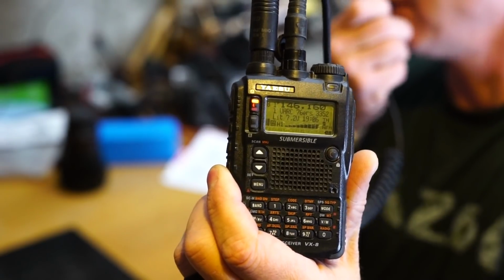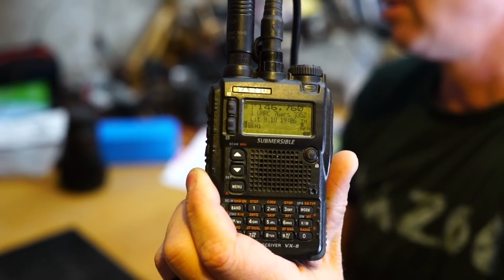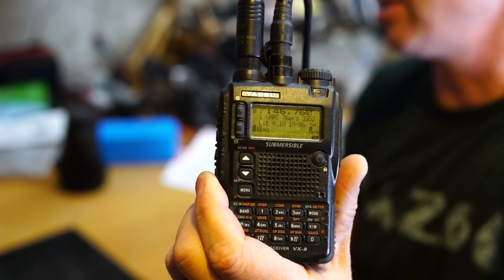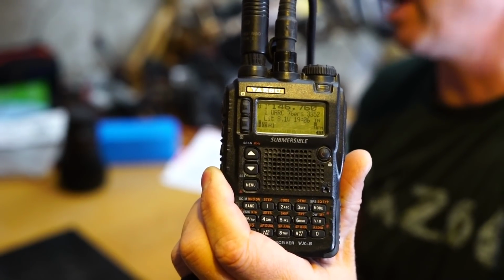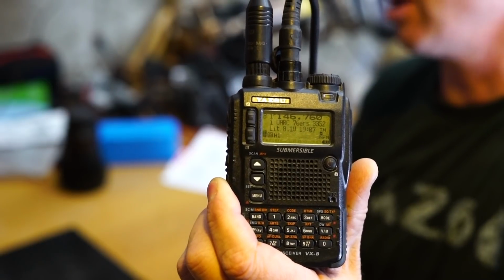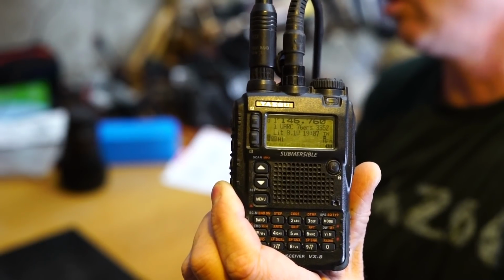This is key. Now I'm in a really bad area, so this is going to be super scratchy. But that's a simple explanation of how to talk to the repeater with a negative 600 offset, and in this case, no sub-audible tones.